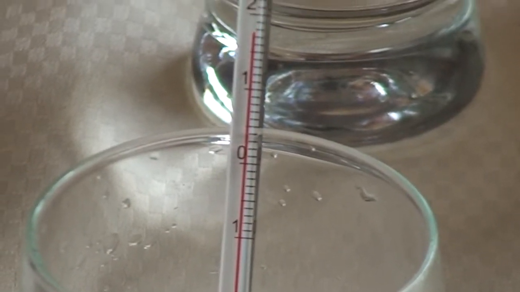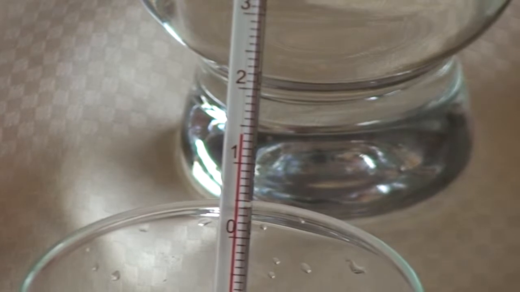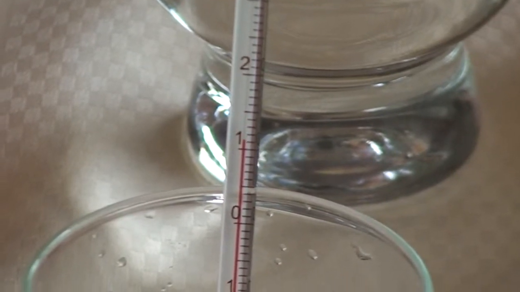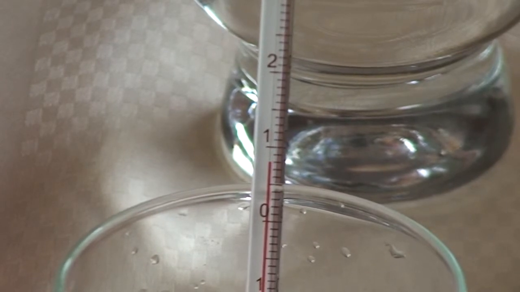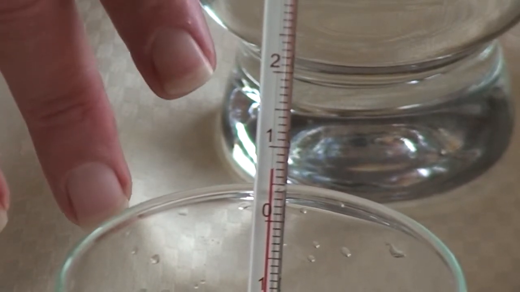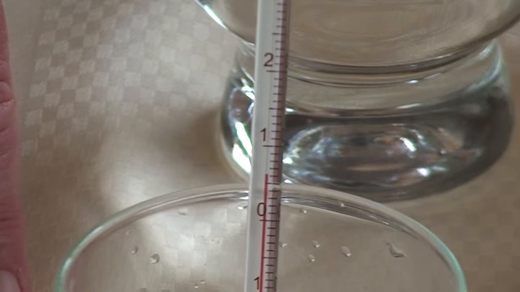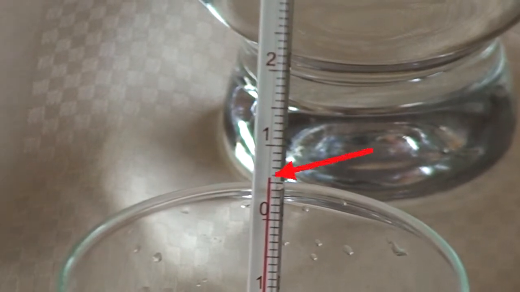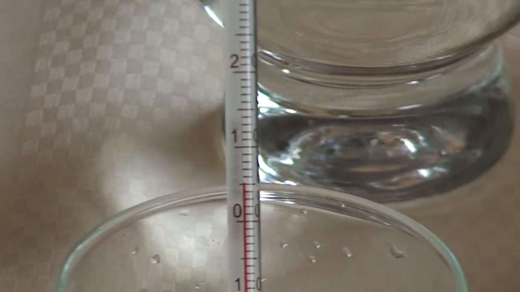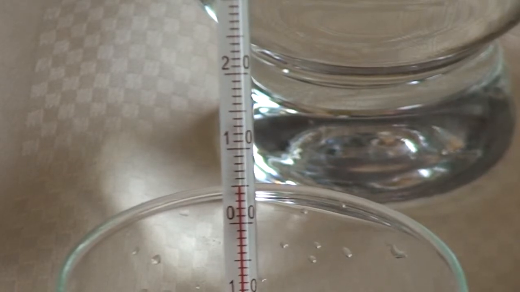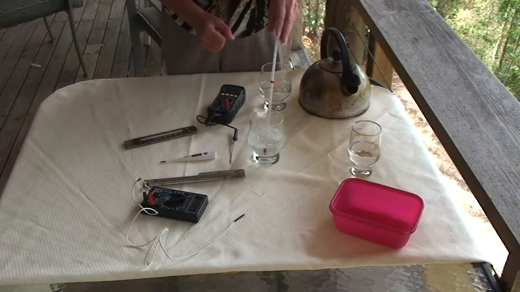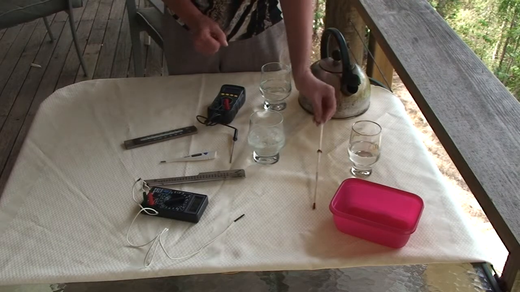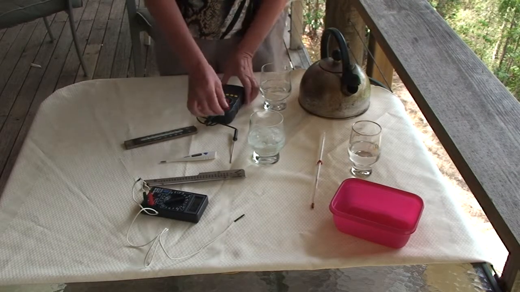So when we put the thermometer in this glass of water that's got ice in it, what do we think is going to happen to the red line, to the alcohol in the thermometer? And we can see that the red line is moving down, and I think it's just about stopped, and that's about 4 degrees centigrade. So what would happen if we use this digital thermometer?